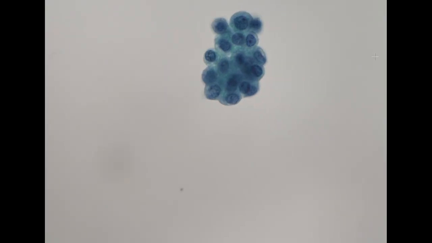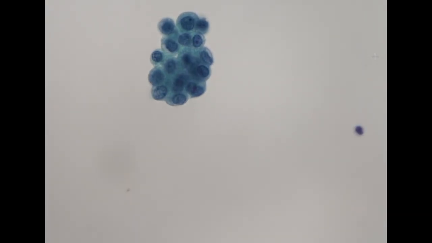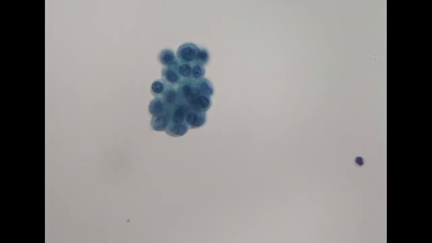The clustered cells have a relatively bland morphologic pattern compared to the ascites specimen that we just saw. The cells show very smooth nuclear contours and delicate chromatin pattern. There is no nuclear polymorphism, no hyperchromasia. Compared to the adjacent inflammatory cells, they only show slightly enlarged nuclei.